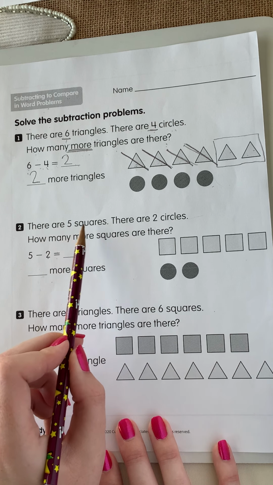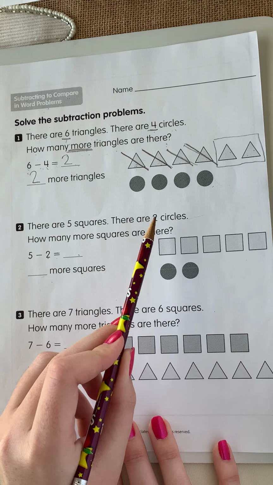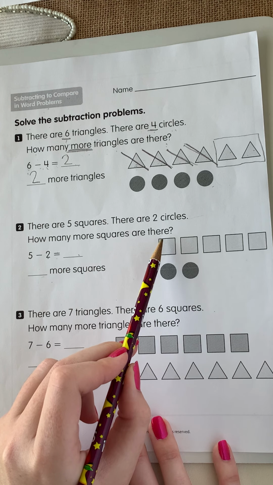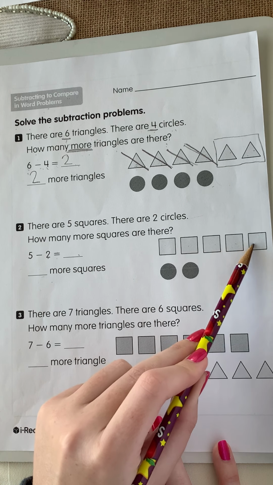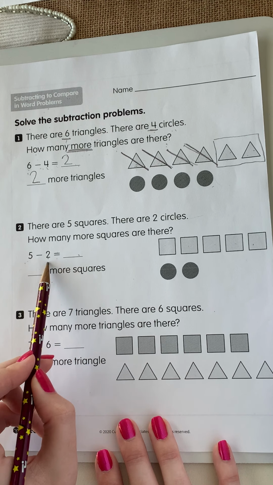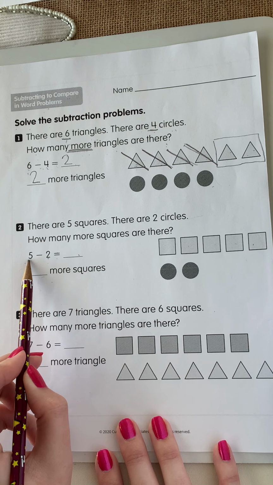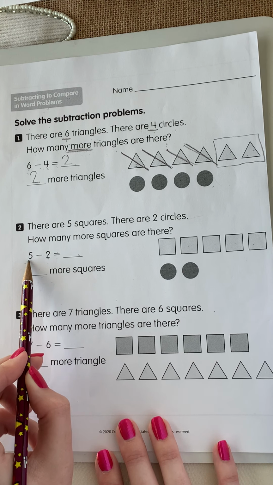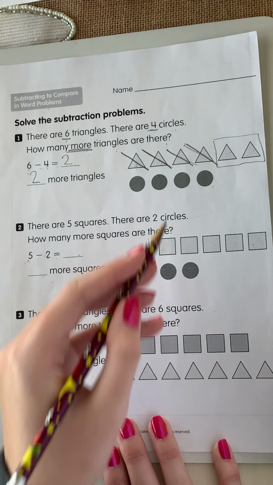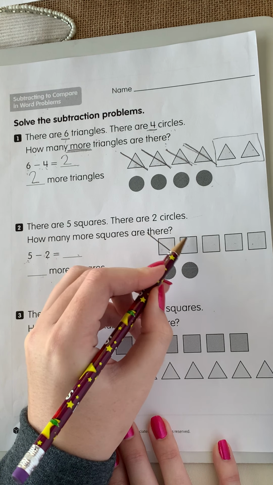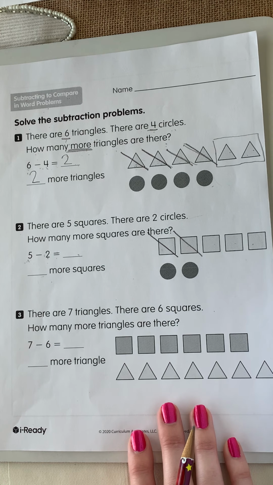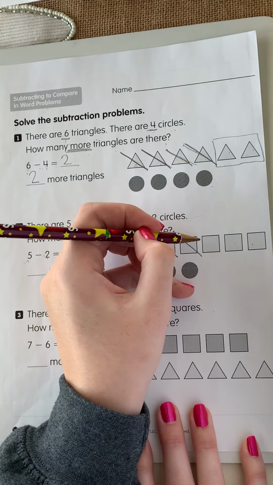There are 5 squares. There are 2 circles. How many more squares are there? I have 5 squares, 2 circles. I'm going to use the information they've given me, so I'm going to use the problem that they have set up in order to get the answer. I have 5 squares, take away 2. I'm going to cross out 2 squares, and how many squares am I left with?